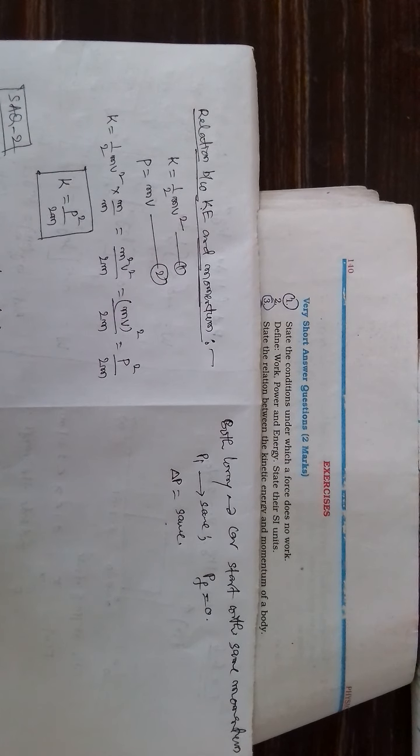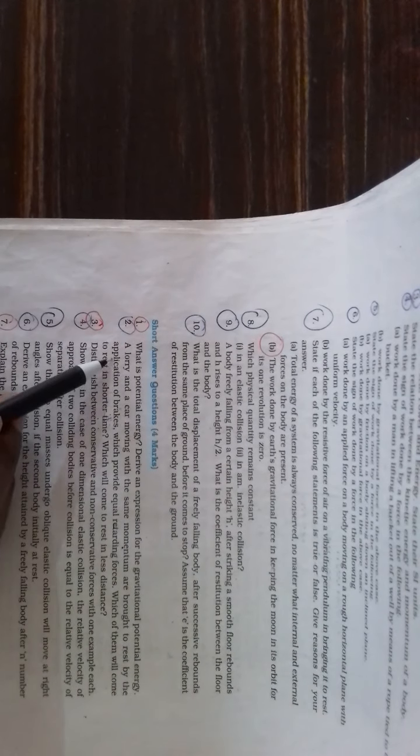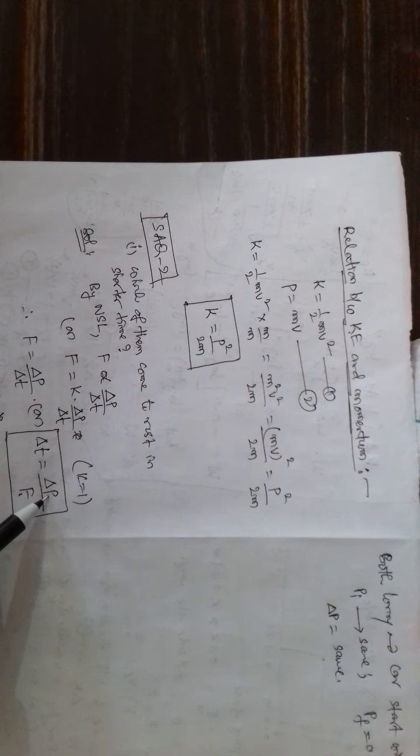Now coming to the retarding force. In the problem it is given they are brought to rest by the application of brakes which provide equal retarding force. Retarding force is the same for both. Momentum same, retarding force same.